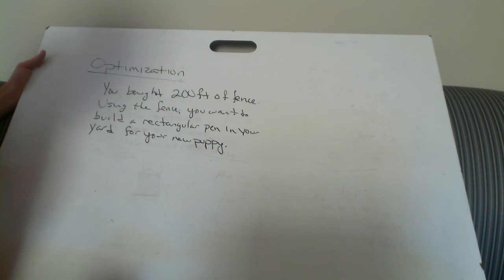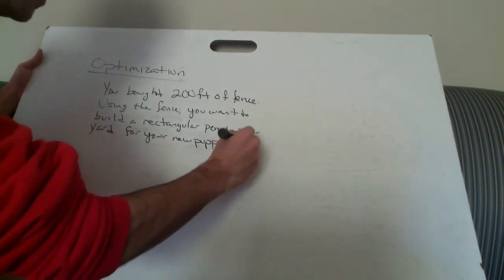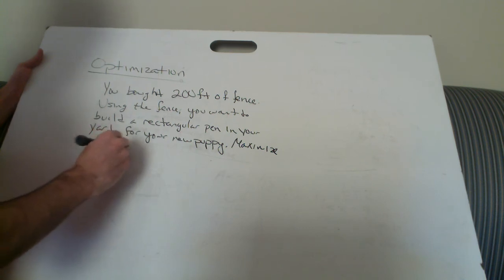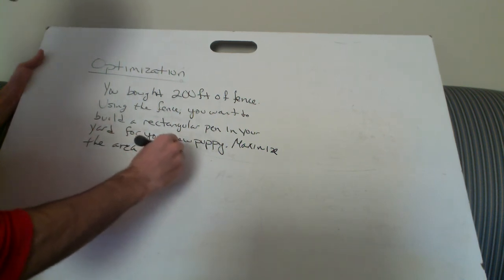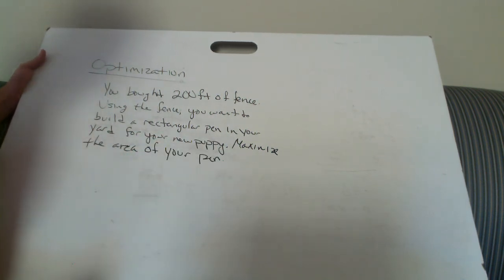Ideally, you want your puppy to have the most room to run around in. You don't, for instance, want to make it maybe 200 by 1 foot. The puppy can't really run around so much in there. So instead, our goal should be maximizing the area of this pen. That's our goal, maximize the area of this pen.